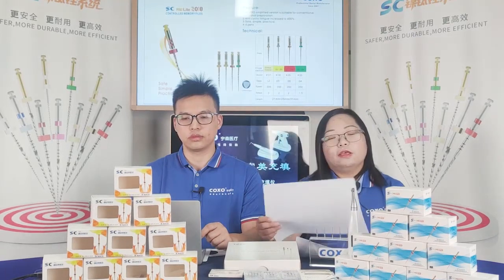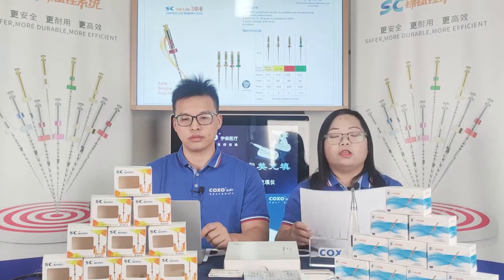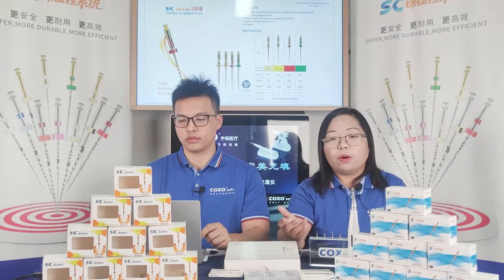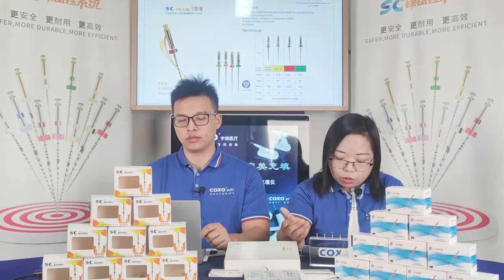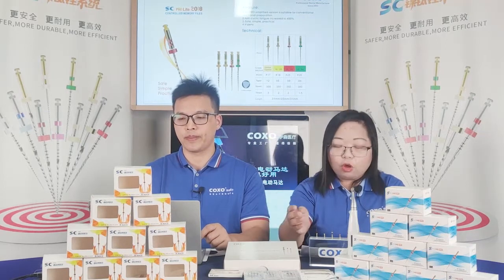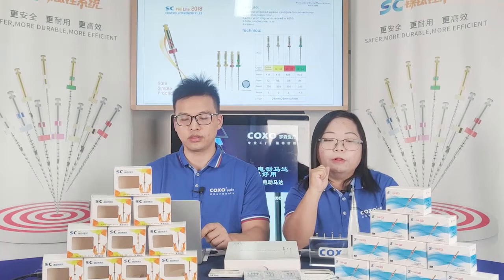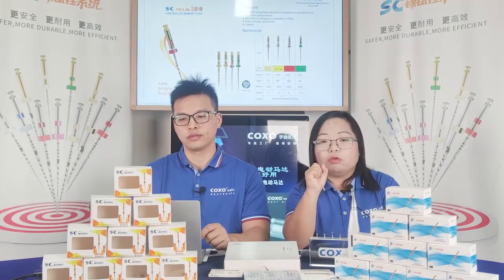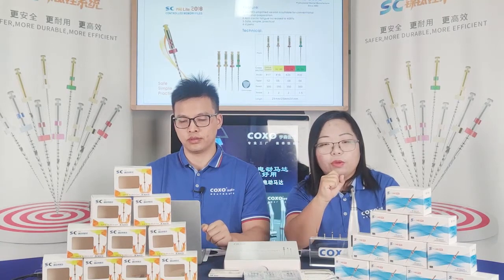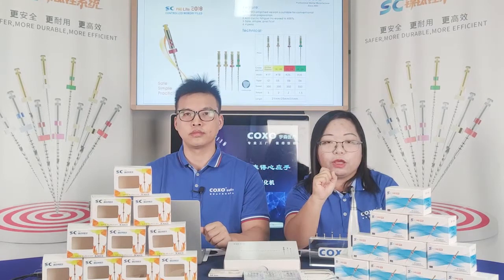For some dentists, they feel these 6 pieces of endophyte are too many. So COXO now has made a simpler design, the SC Pro line 2018 with only 4 files, so the cost will be cheaper. But for this one we suggest you still use the open file and the path file, then it will be more safe and not easy to break the endophyte in the root canal.